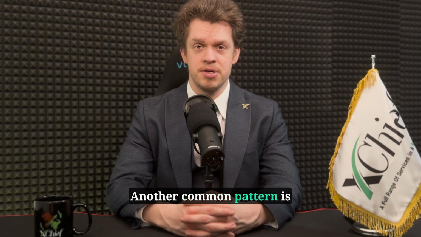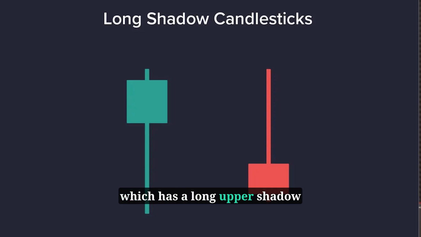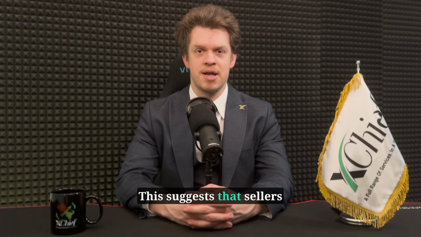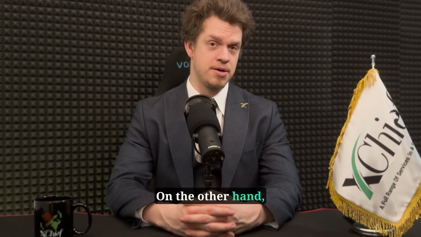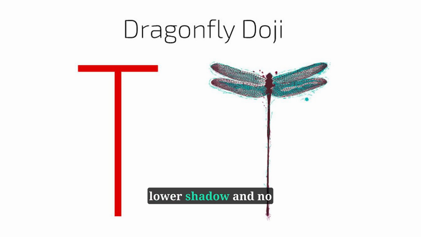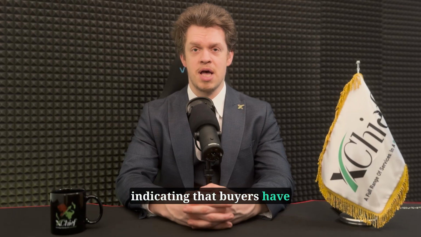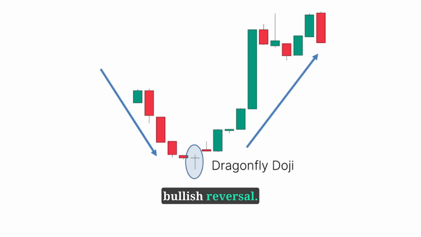Another common pattern is the gravestone doji, which has a long upper shadow and no lower shadow. This suggests that sellers have overpowered buyers, signaling a bearish trend. On the other hand, a dragonfly doji has a long lower shadow and no upper shadow, indicating that buyers have overpowered sellers, which can signal a bullish reversal.